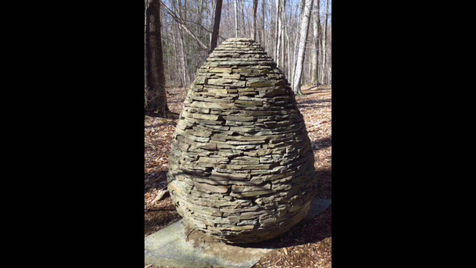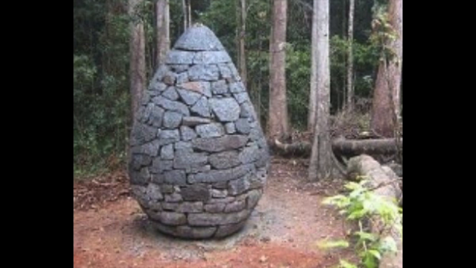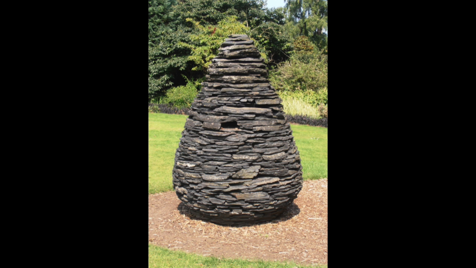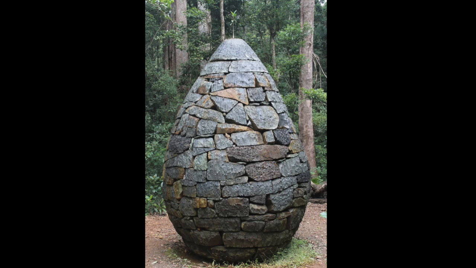So these are the sculptures that we're using as our inspiration from Andy. They don't look like radial designs now, but if you were hovering above them, they would be. I love these cone shapes. Imagine walking up on one of these things in the forest. So cool.